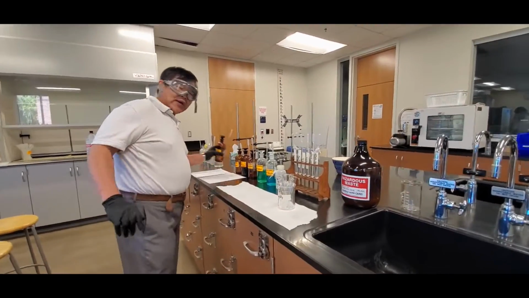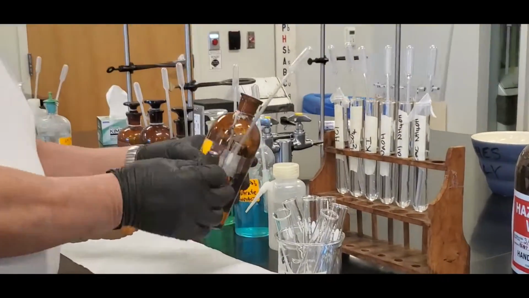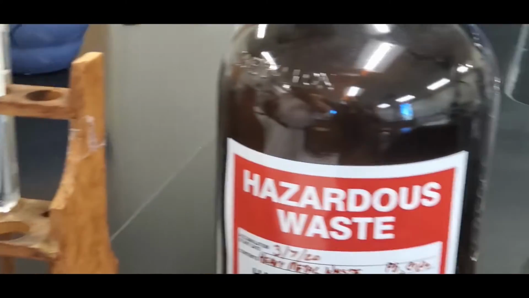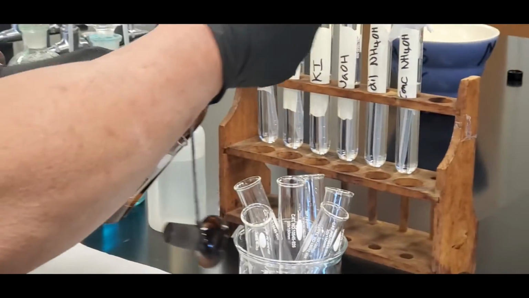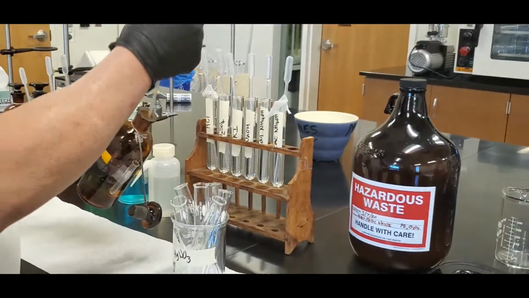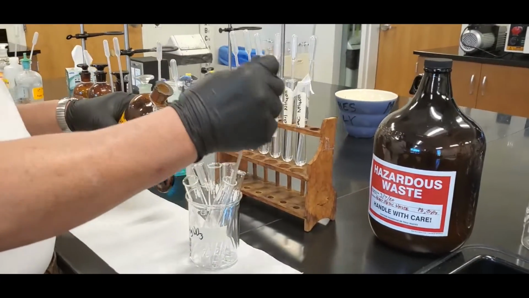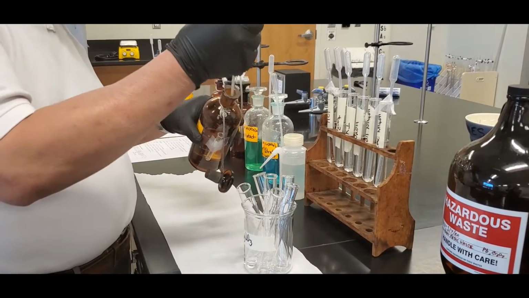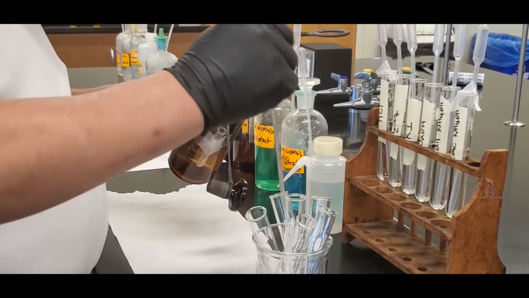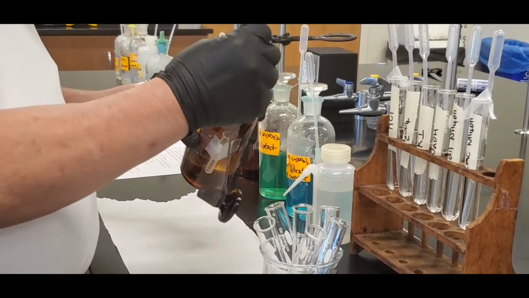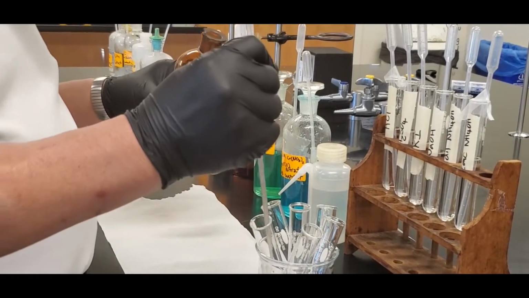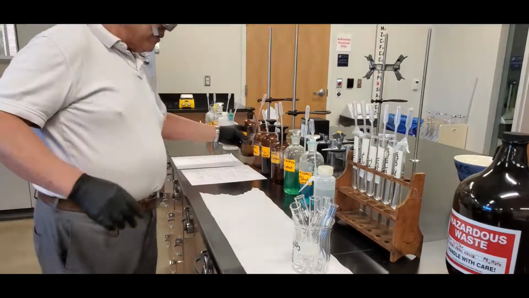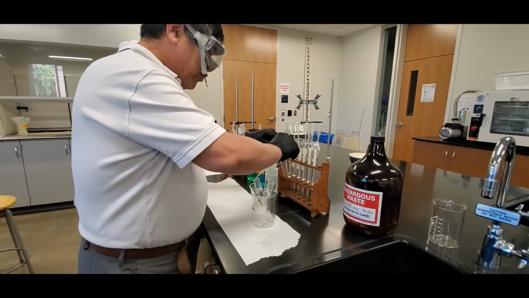So get the silver nitrate. Basically 1 squirt each. 2, 3, 4, 5, and 6. Okay? So therefore you've got the silver nitrate. Put that back. Now park these test tubes right here.